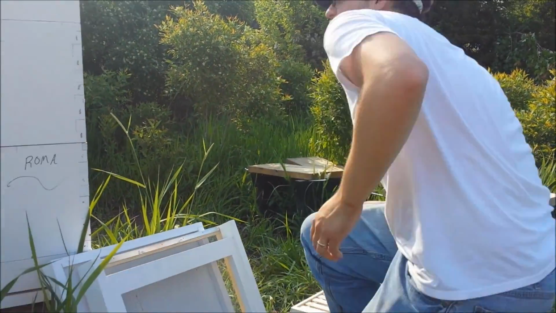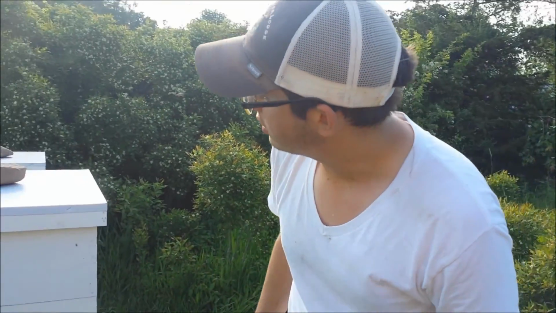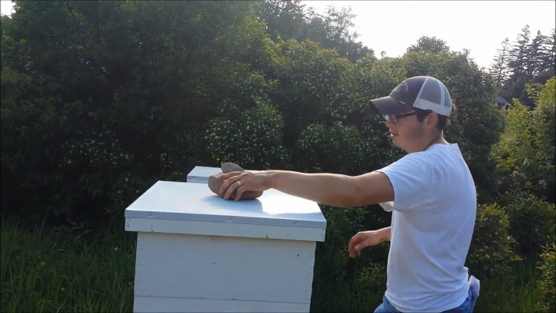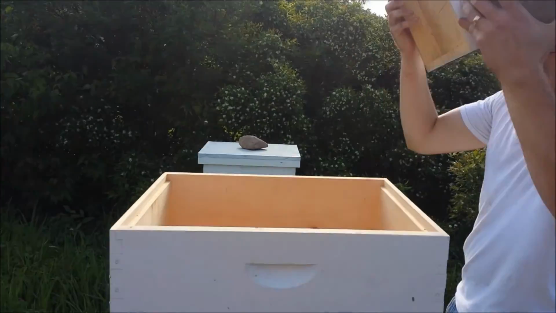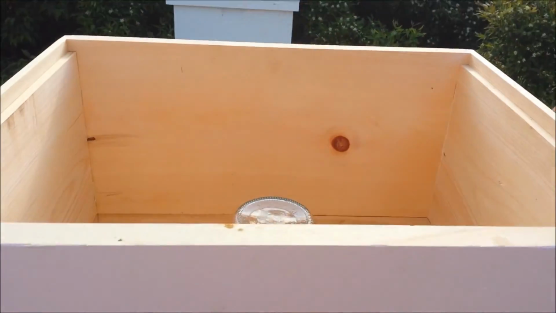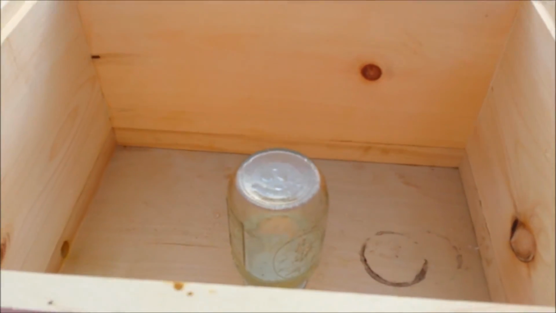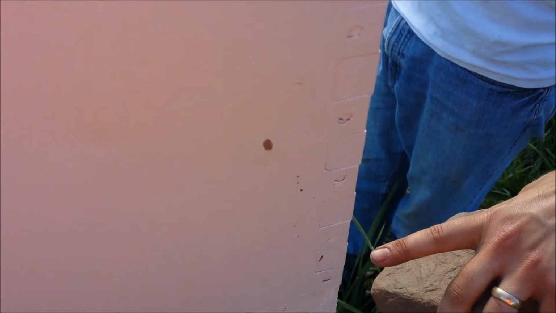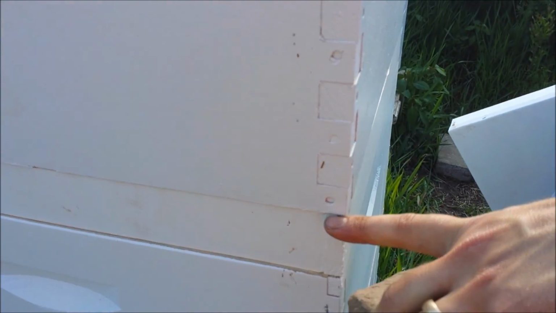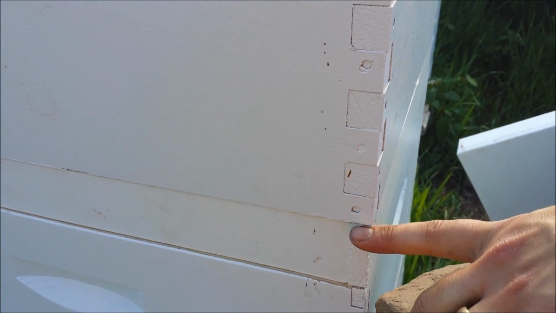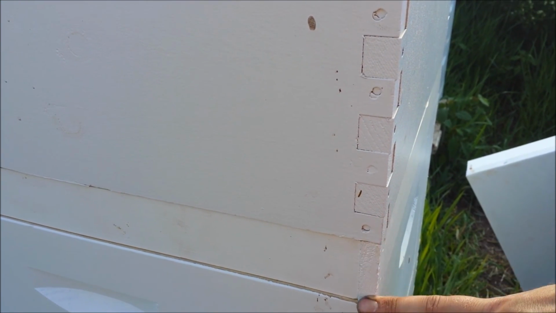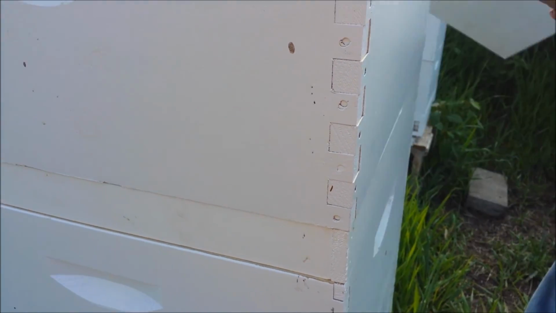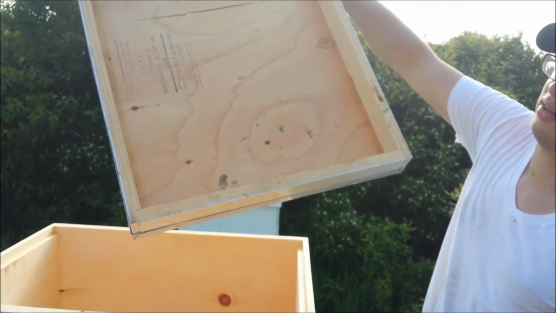Then, moving on from there, you have an inner cover, which I'll show you what the inner cover looks like. Okay, an inner cover is just, if you want to look down, a flat piece of wood like this. And Danielle, if you bring the camera down here, it's literally just a flat piece of wood. It's just a little cover. Okay, and the inner cover just makes it so that the bees can't get underneath this top here. And this is the top.